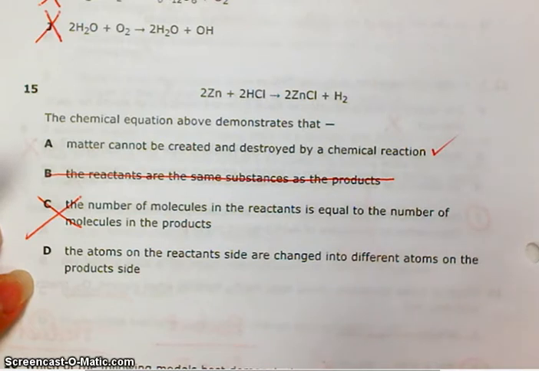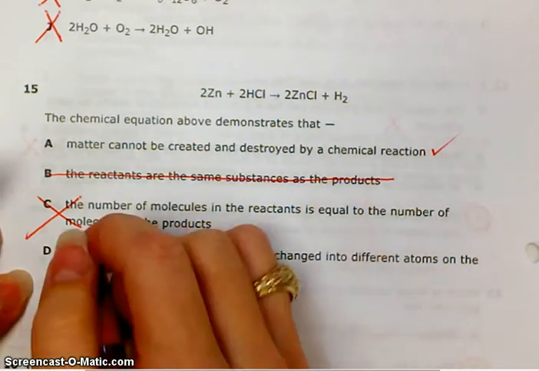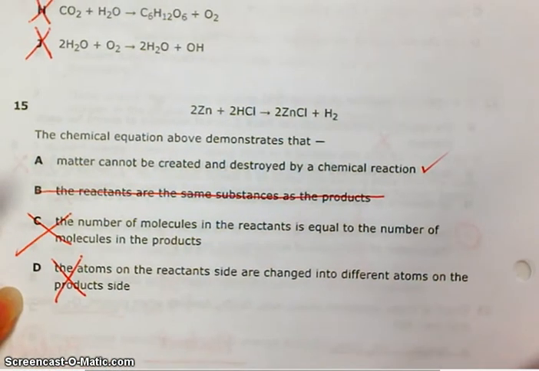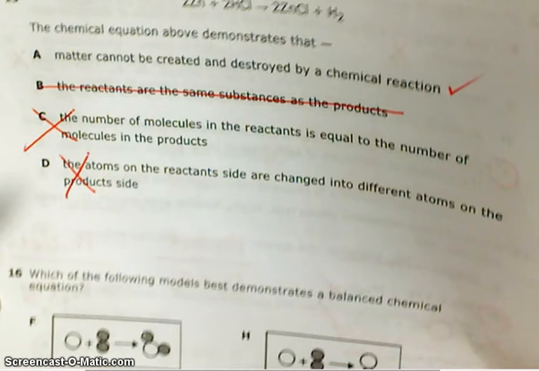Atoms on the reactant side are changed into different atoms on the product side. That would be like saying that zinc magically becomes copper or something like that. That can't happen. You have the same elements on both sides in the same amounts. It's just they can be combined with other elements to form different chemical compounds.